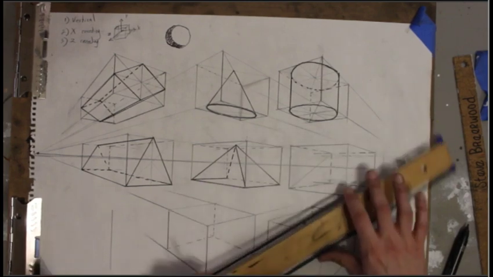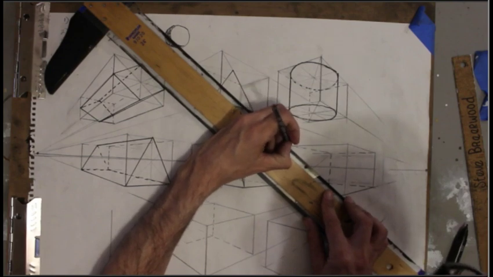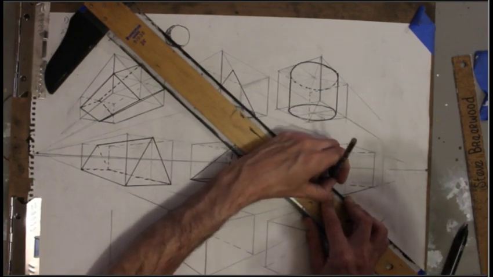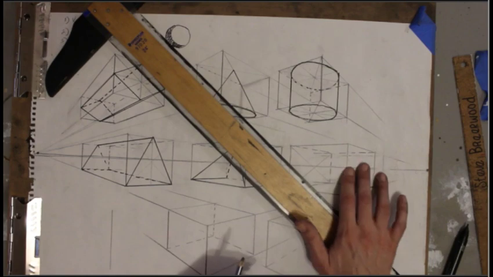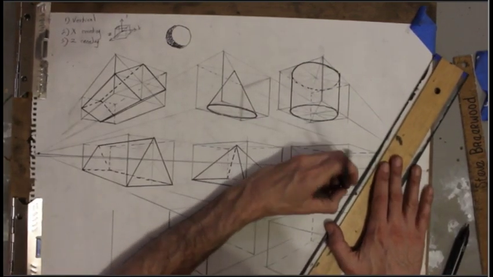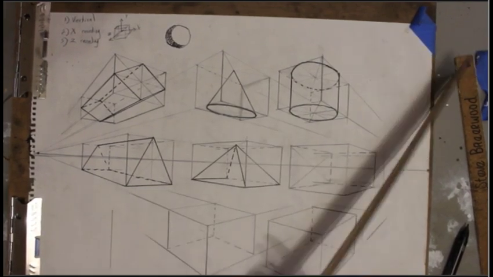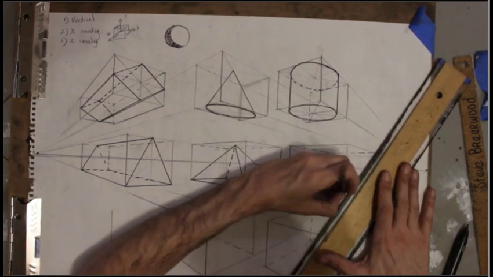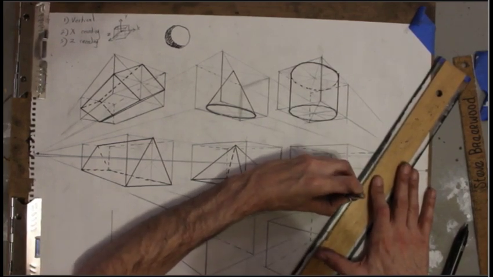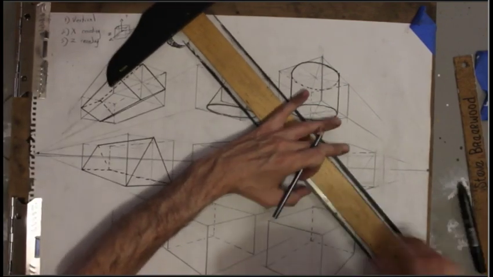Let's X out that plane, because again, we can use our vanishing points to project the T shape over to the opposite side just by using that X again. So we only have to do all of this work once. So put your faith in the vanishing point and let it do all of the leg work for you.